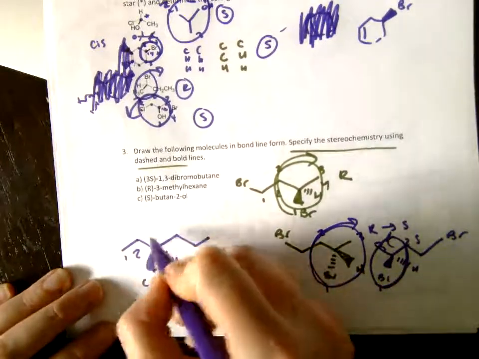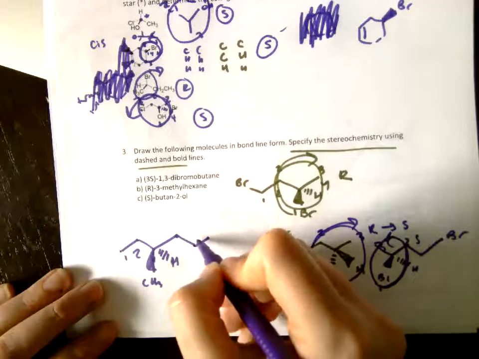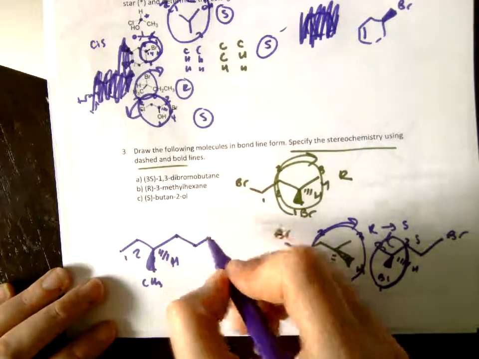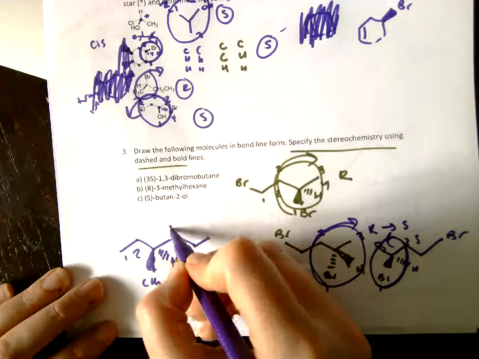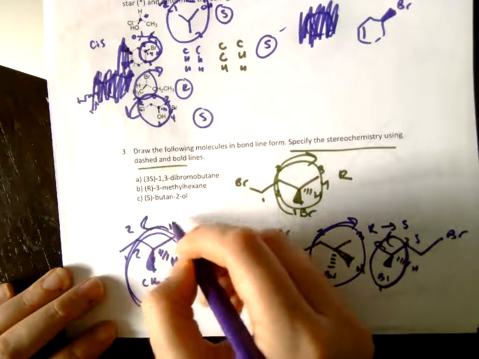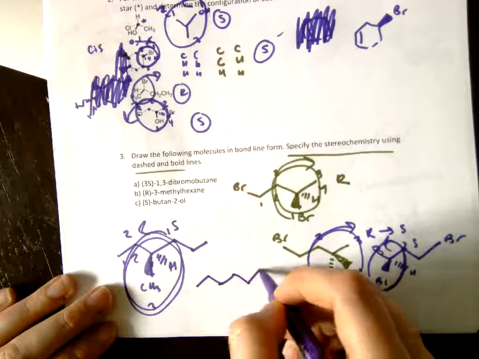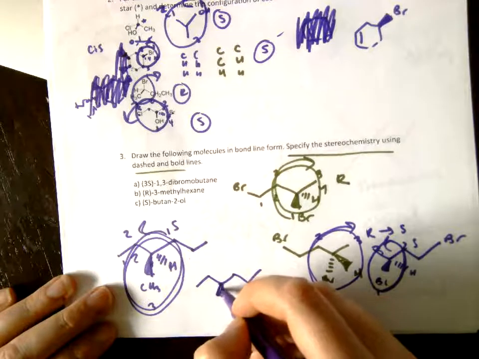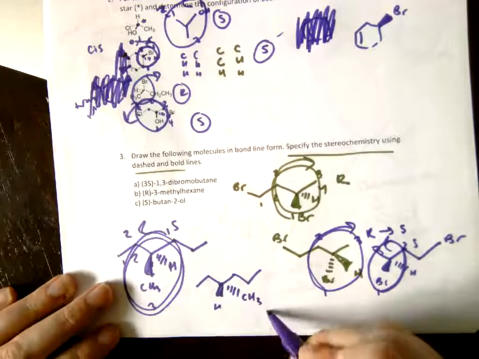So these two are both CH2. This one is CH3, and this is CH2 with a C. So I'm going to say this is the highest priority, and then this one, and then this one. So this is S, actually. So we're going to flip it to make it R. And you can double check my work if you want to. Or you can flip it over.